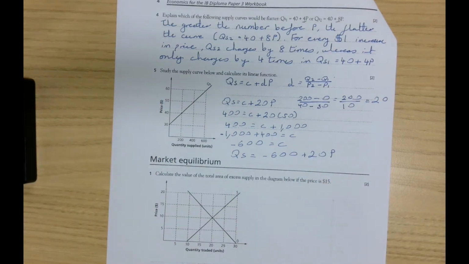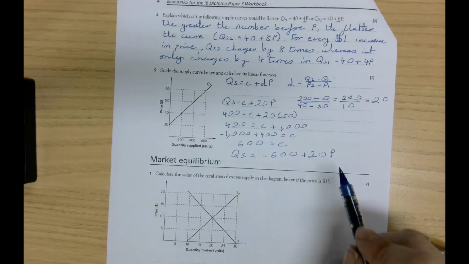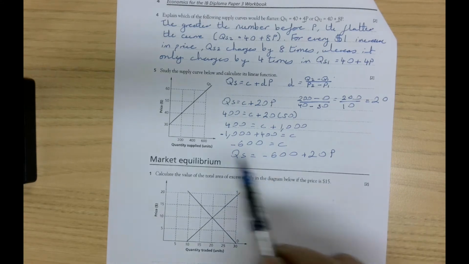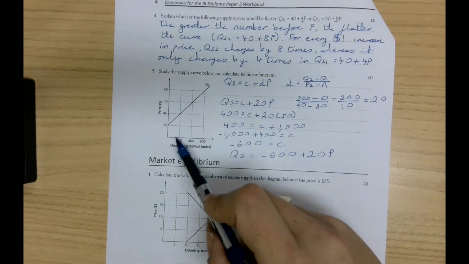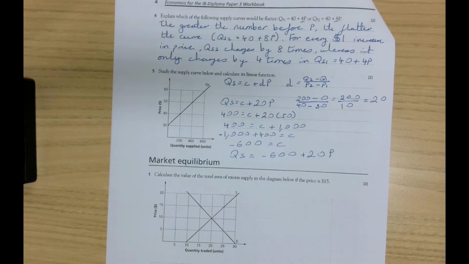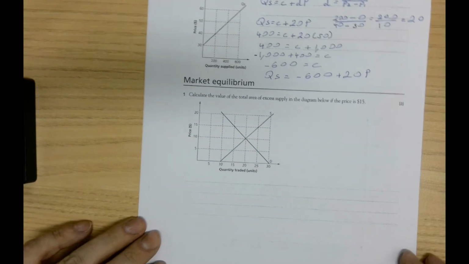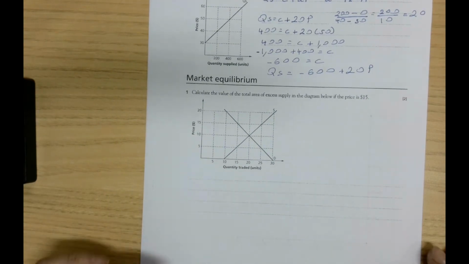Okay, and if we plug in anything, 30 into P, that'll be 20 times 30, which is 600, minus 600 is 0. 40, which is 800, minus 600 is 200. All of these are working out. Okay, so that's the next thing. So that's just a quick revision of supply. It's not much use. Now, I kind of don't like this question, but I'm going to answer it anyway because I've asked it, so I'll leave it in.